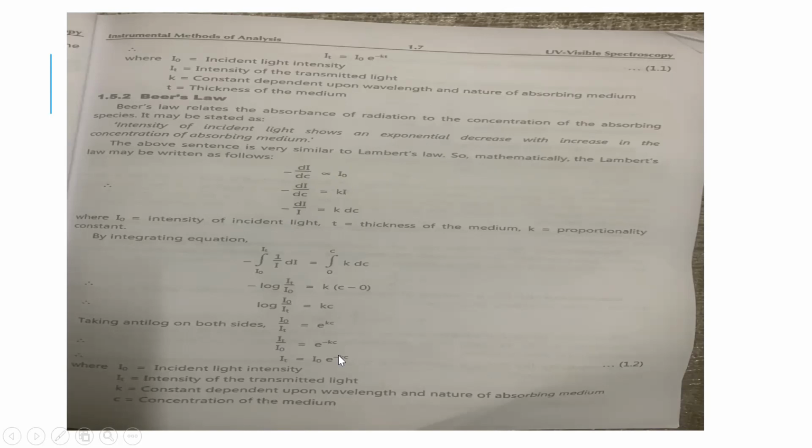So on solving this final form of Beer's law, we get IT is equal to I0 into e to the power minus Kc. On combining these two laws, Beer's law and Lambert's law, we can write this equation: IT is equal to I0 into e to the power minus Kct. So here the final form of Beer-Lambert's law is log I0 by IT is equal to Kct. So here absorbance is log I0 by IT. This formula you have to remember.